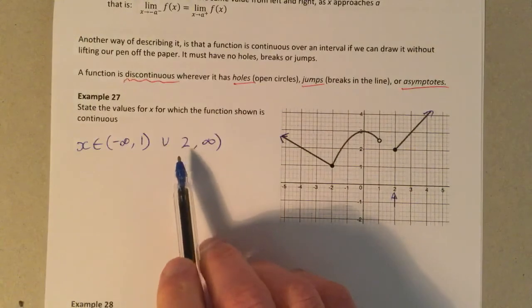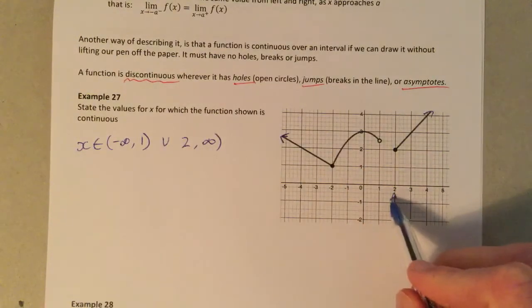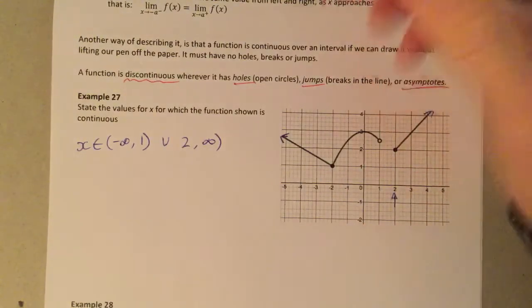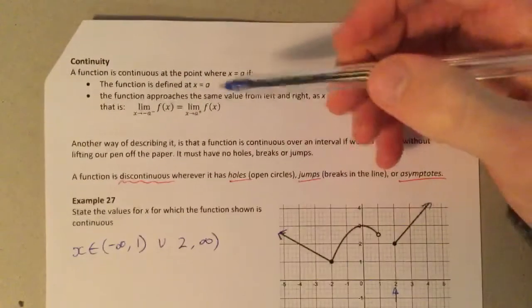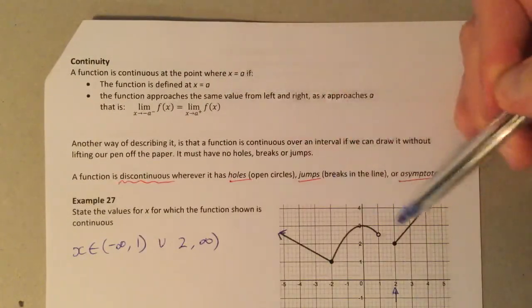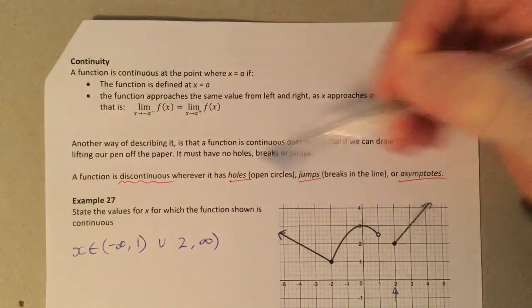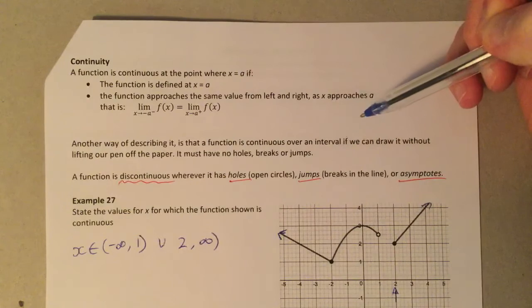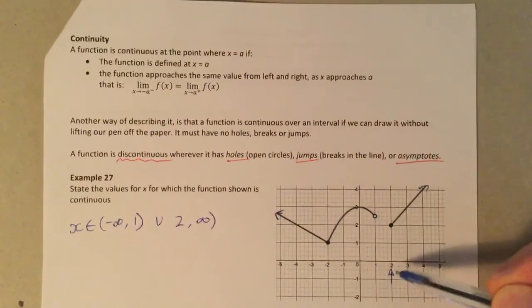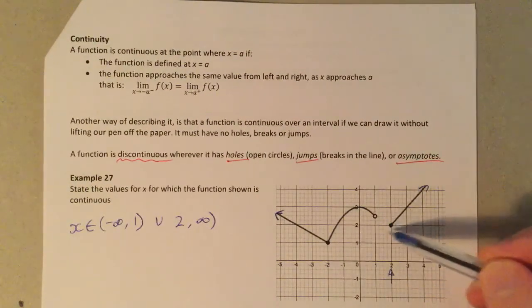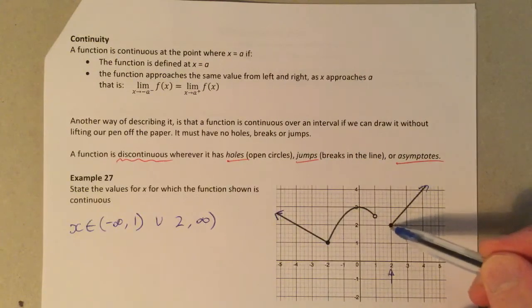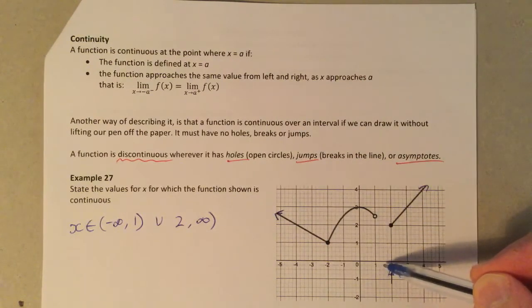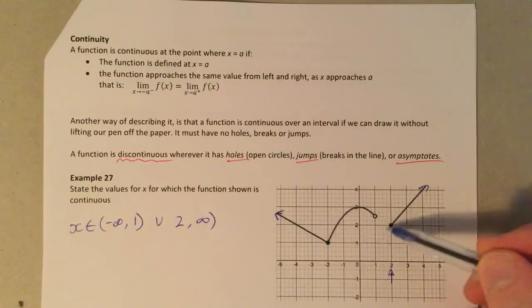If we're trying to think about whether it is continuous at this point where x equals 2, we would have to look at our definition again. And our definition said the function has to be defined at that point, which it is, right? The function is defined when x equals 2. But it also said that the function must approach the same value from the left and right. Now, in this question, as the x values are approaching 2, we don't actually have any defined values of our function.